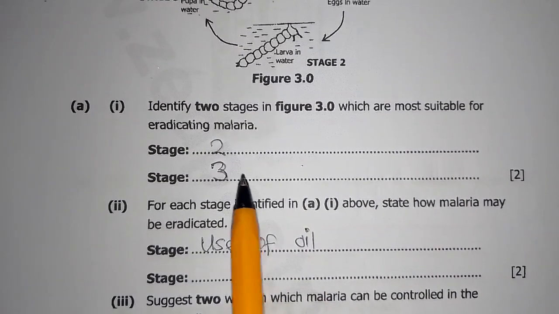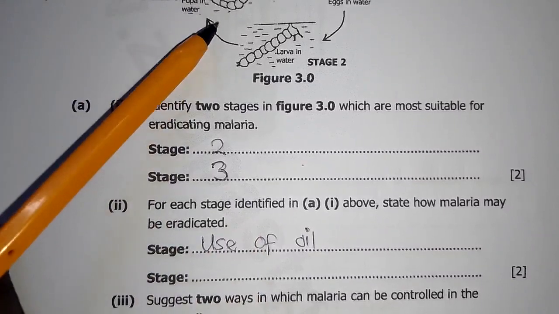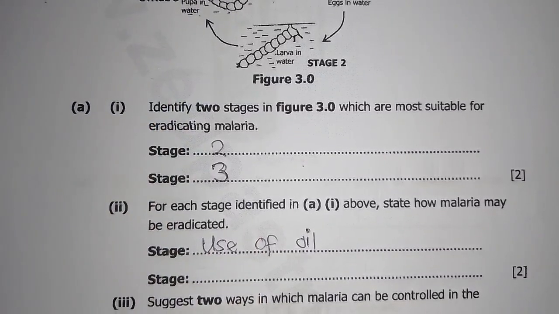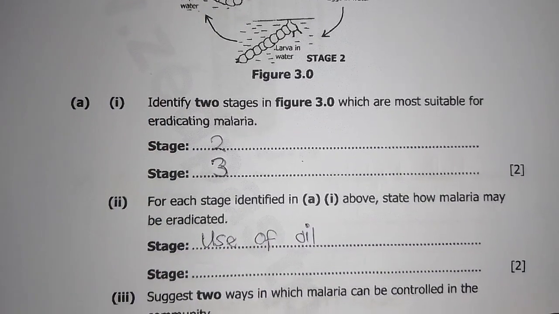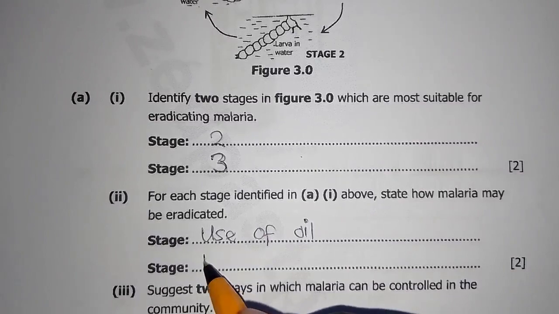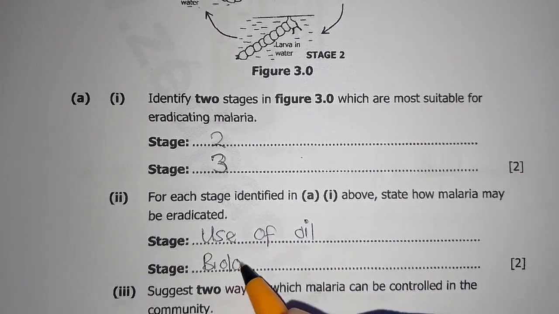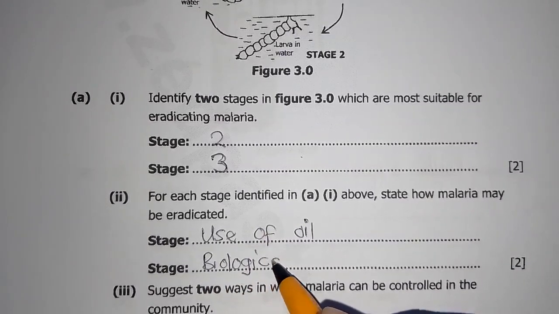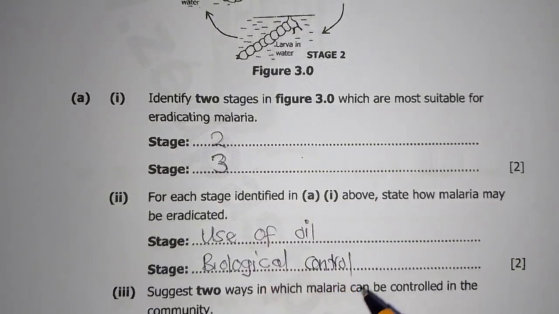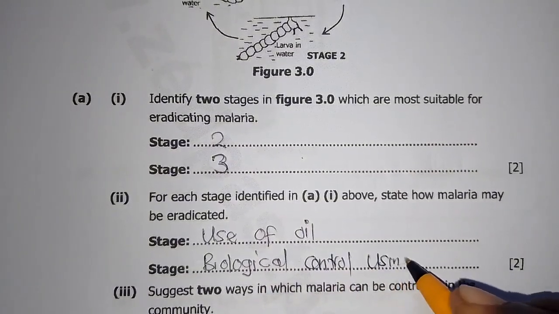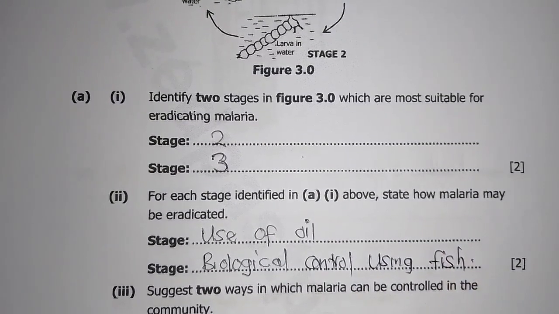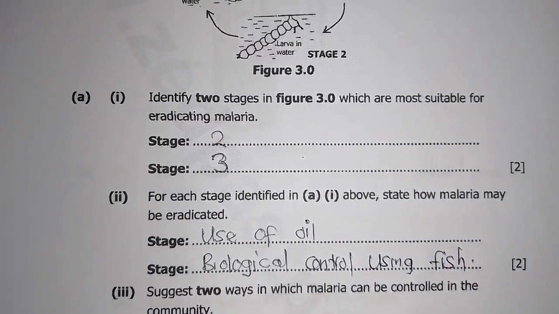Then here, number 3. What are we supposed to use here? We need to use the biological control using fish. This is a term that we get to use. So I'll say biological control, biological control using fish. Have you seen like this? This is what we need to do.